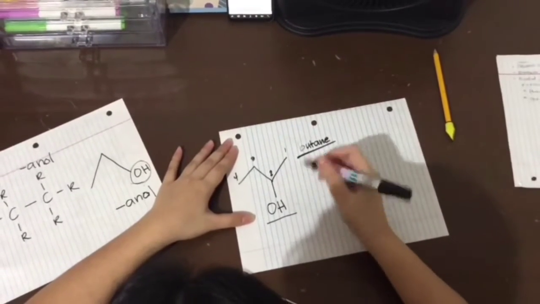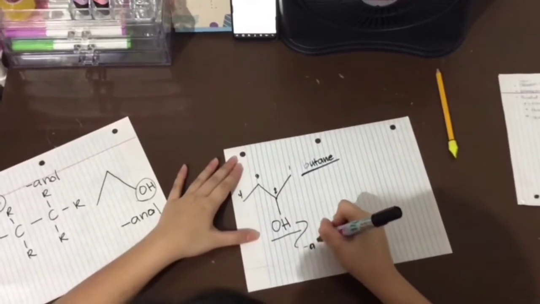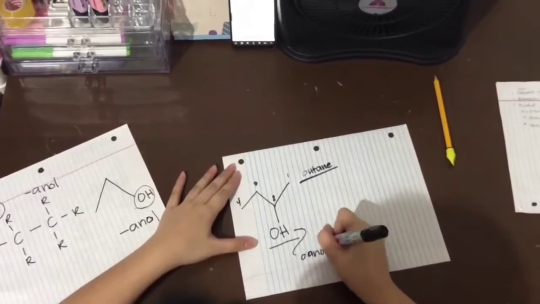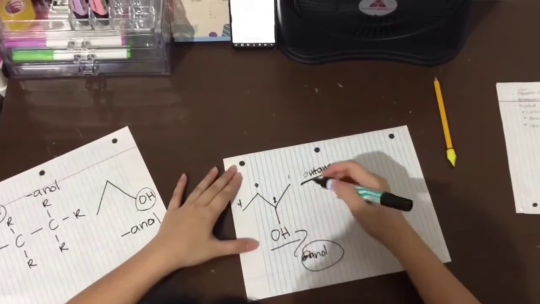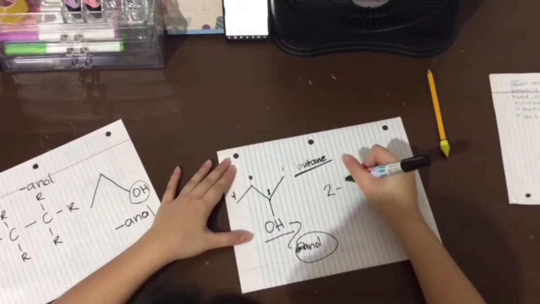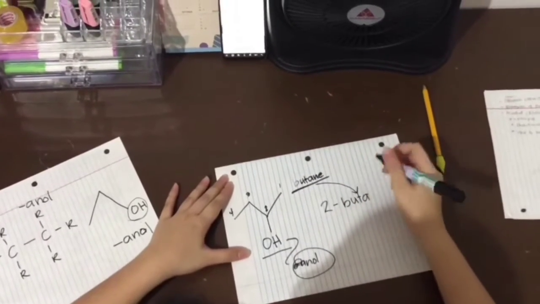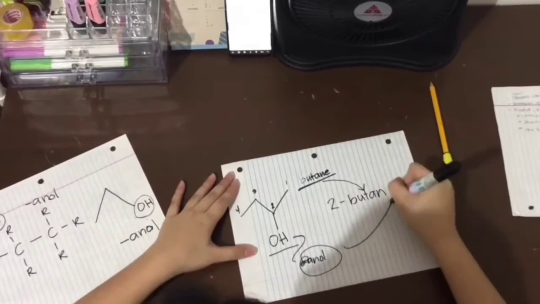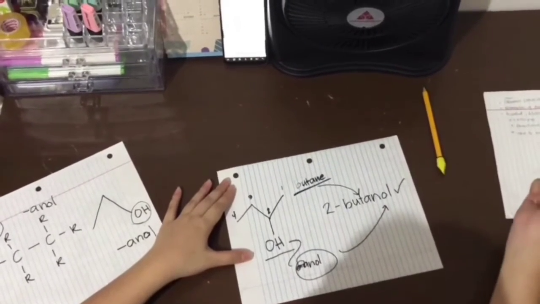But because it's an alcohol, we should use the "anol" suffix. Since the alcohol is on the second carbon, we name the location, then "buta" for the butane and "nol" for the alcohol. So this functional group is called 2-butanol.